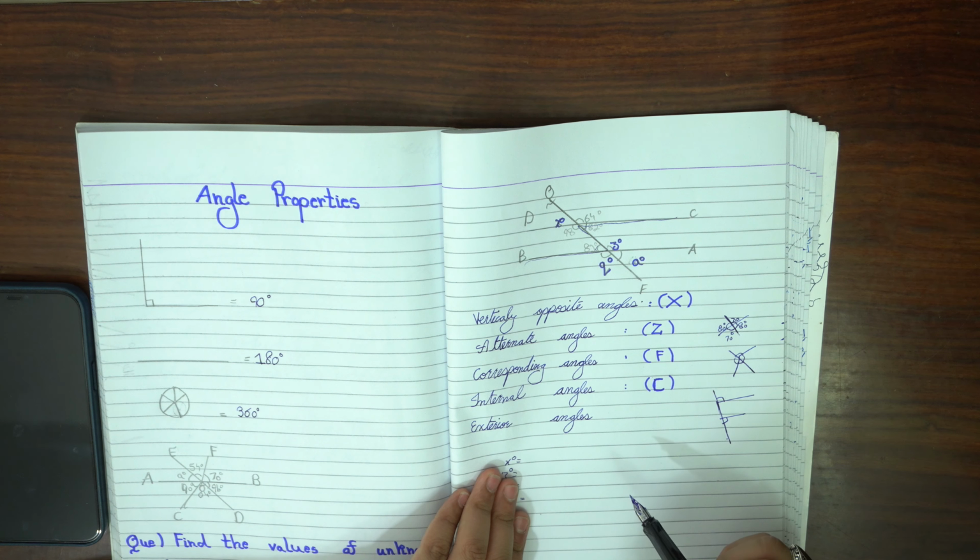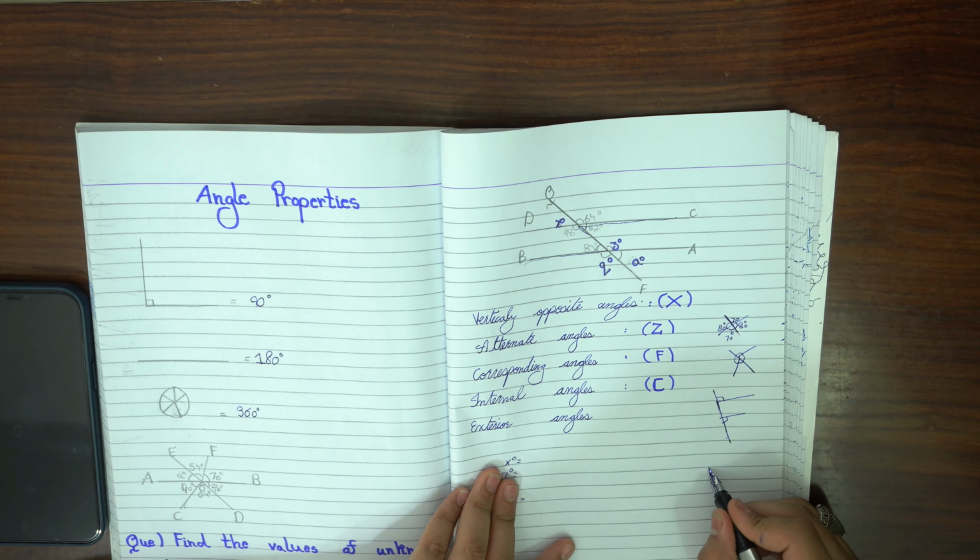And then comes the exterior angles. Exterior angles are the angles which are outside of a shape.